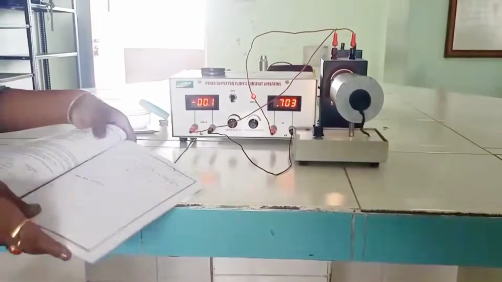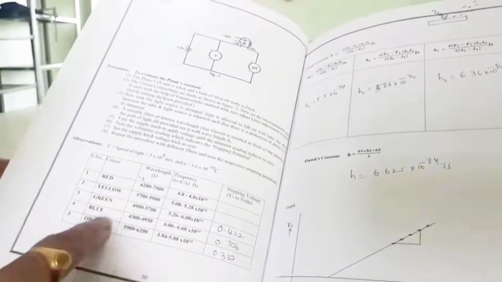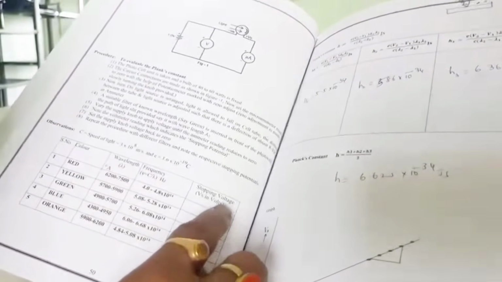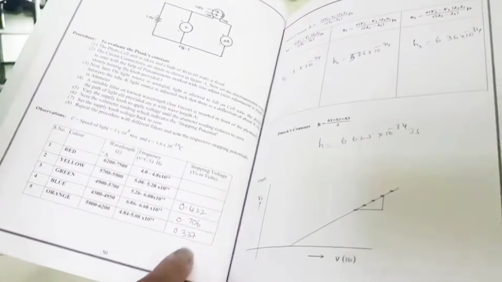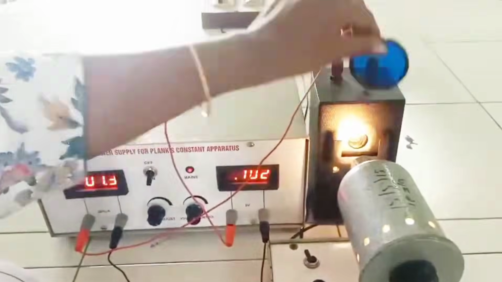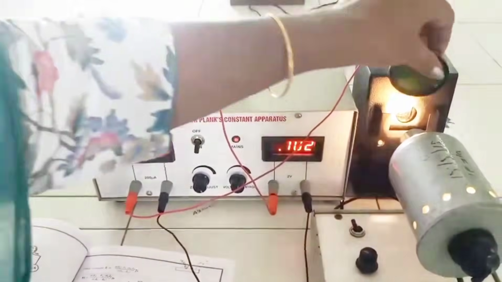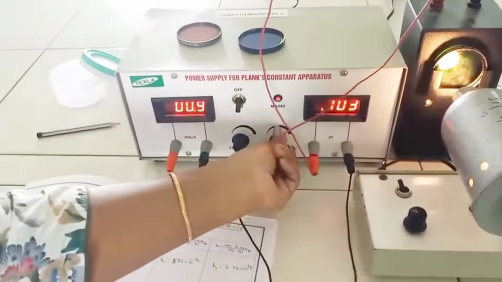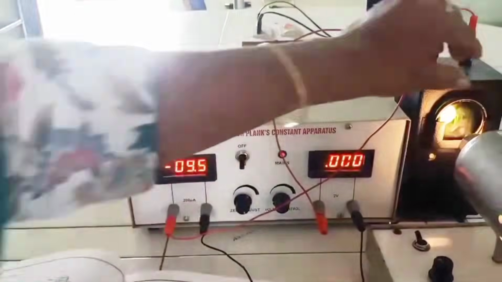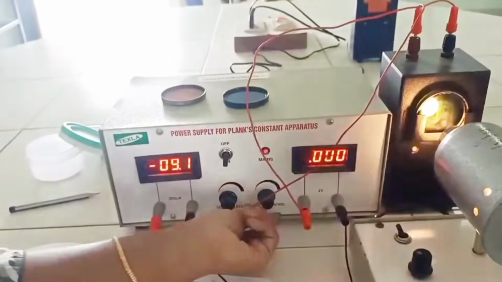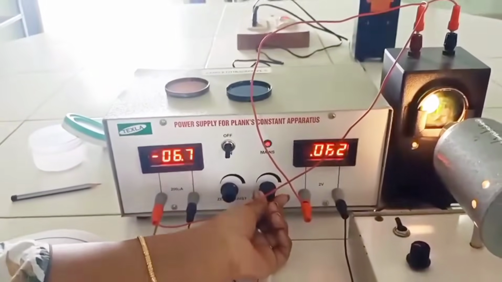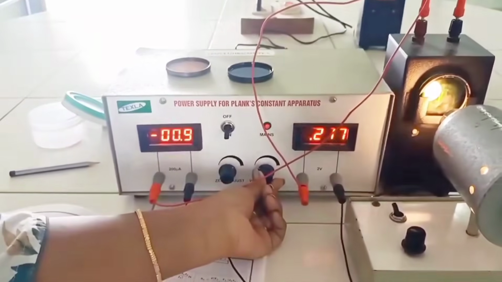Here we have a tabular column with the different colored filters and their wavelength values given. Accordingly, the frequencies are also calculated. What you have to do is find the stopping potential for each of the colors and note them this way. Now that we have finished with this filter, replace it with one more filter. First bring this voltage to 0, replace the filter with another color filter, then again increase the voltage as we did earlier, such that your current value shows 0.